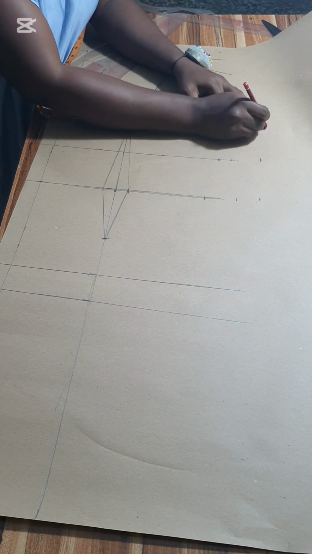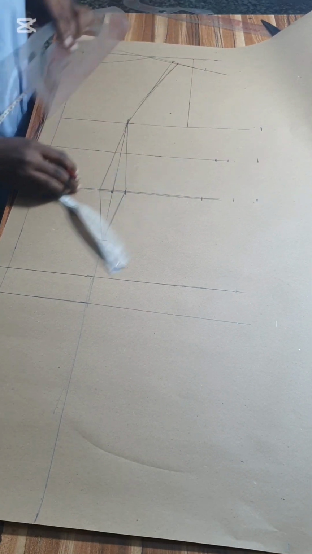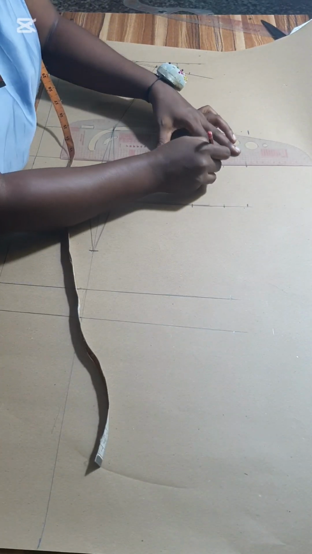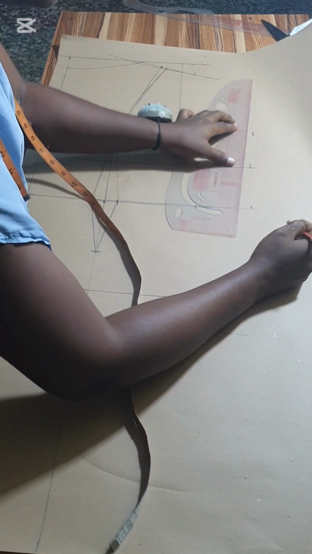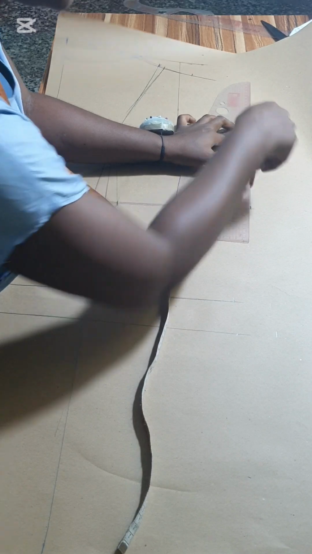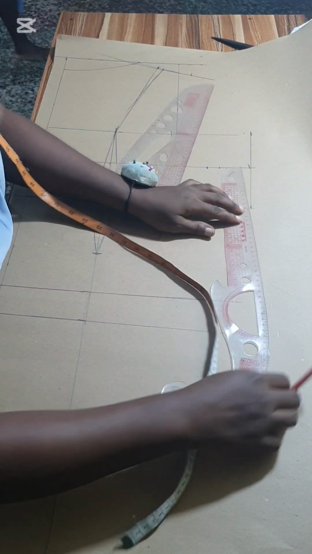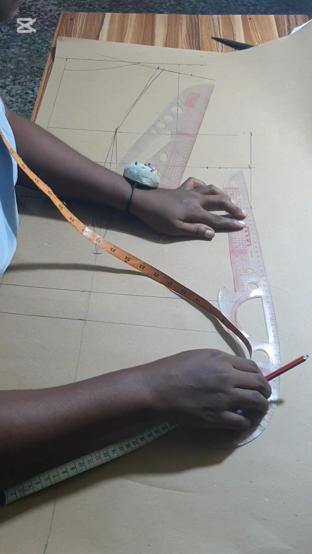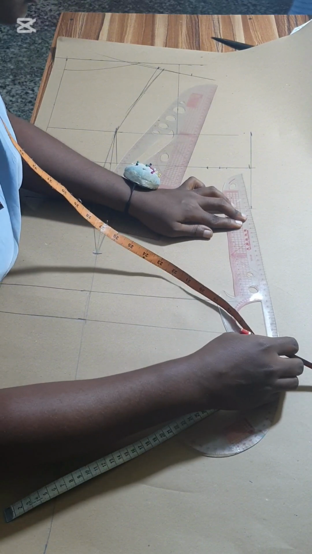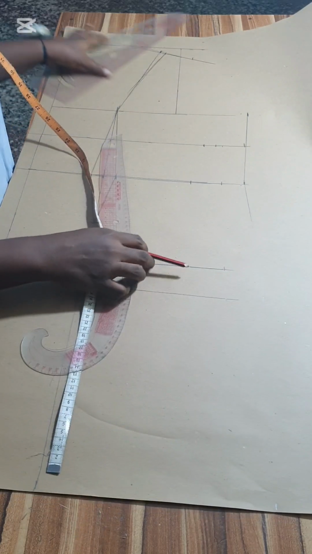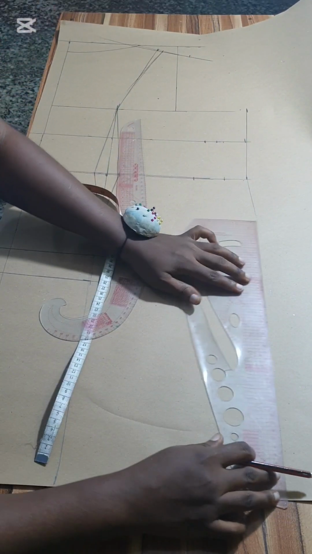Okay, so I'll connect all my points together from my waist to my bust line, from waist to hip line. Okay. I'll make all connections down here. My French fold here. So I'll take this part as well, downwards.